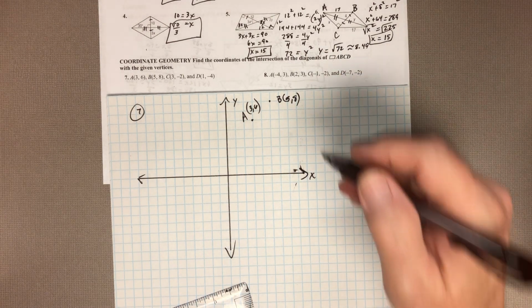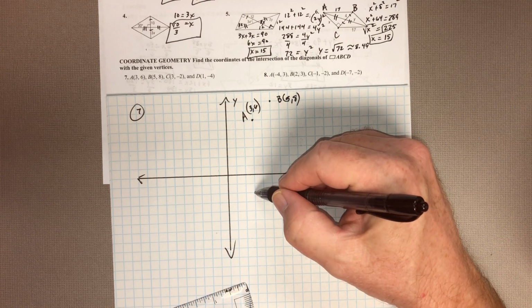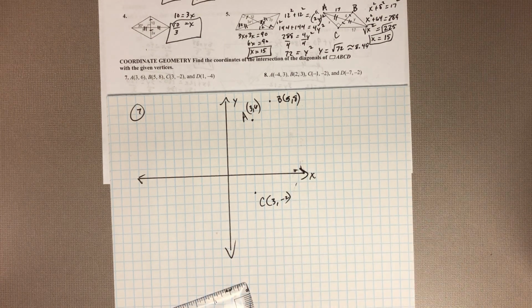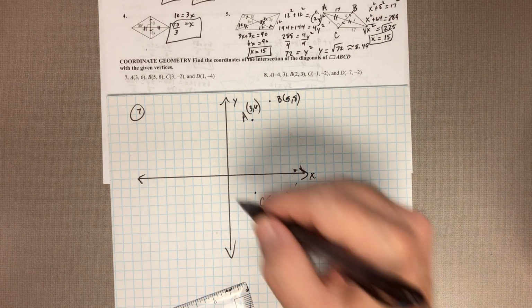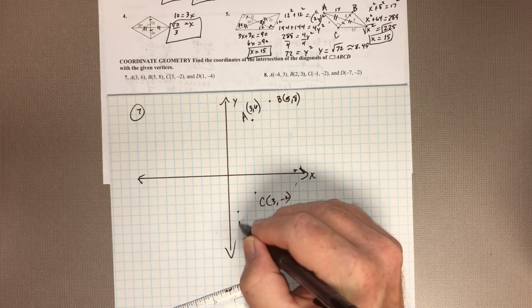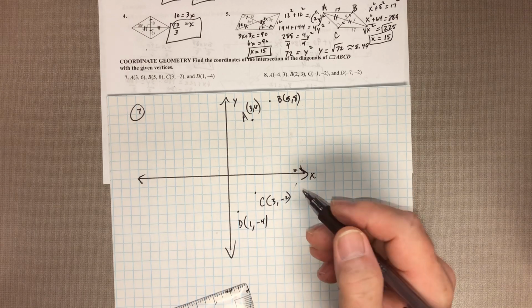All right. Point C is at 3, negative 2. So there's point C at 3, negative 2. And point D is at 1, negative 2, 4. At 1, negative 4 is point D.